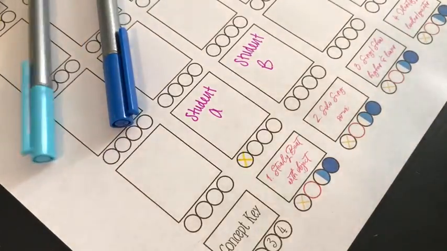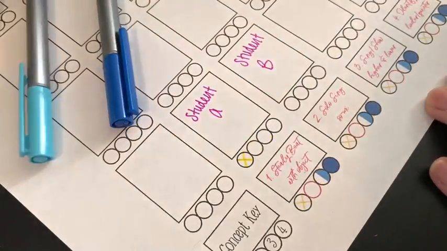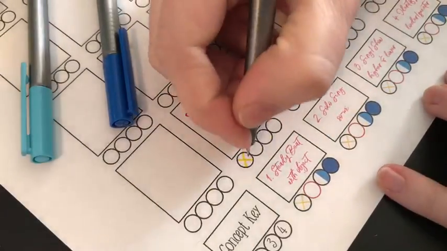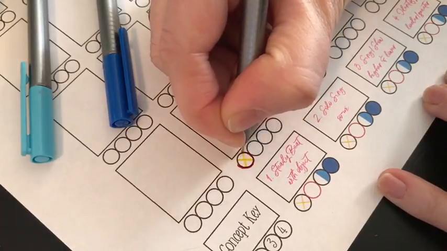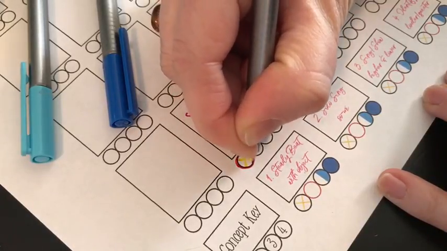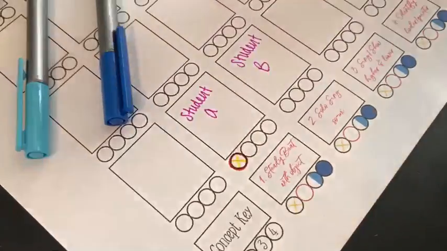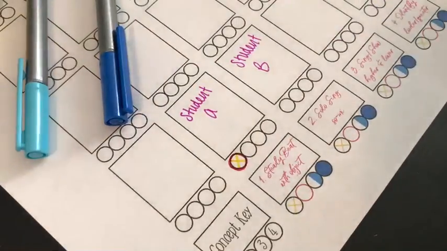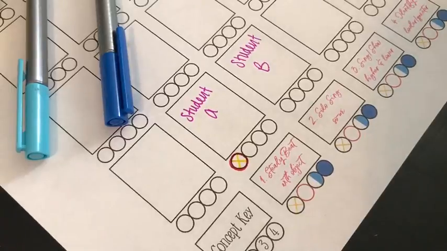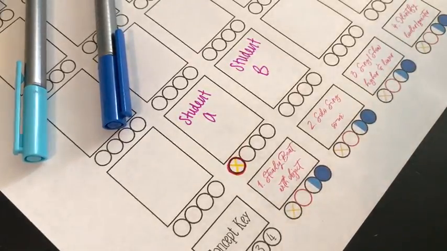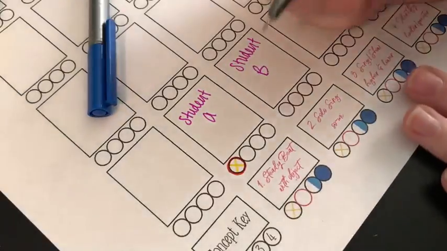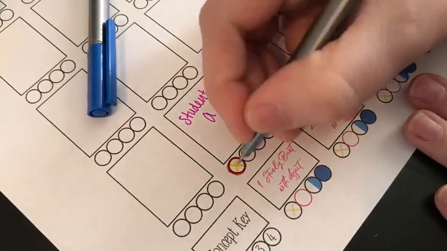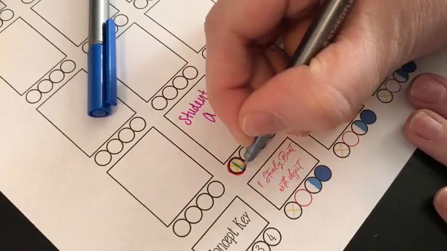Maybe the second time I come to them, they are giving it a try, but they need my support, and a lot of it, in order to be successful. So I'm going to go ahead and put a red circle around the circle, and that's going to show me that they were trying, but they needed a lot of support. The third performance trial, maybe they get it, but they have to be doing it in a small group or in the whole group in order to be successful.